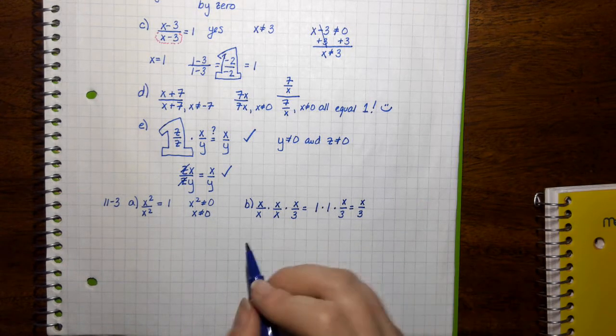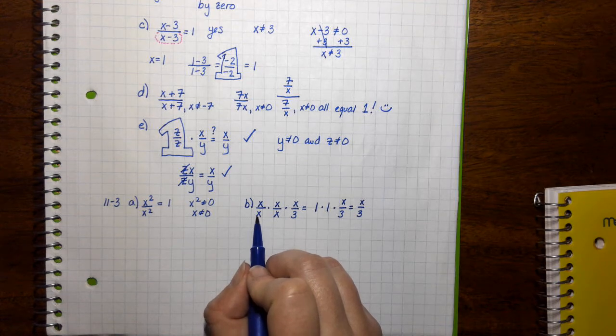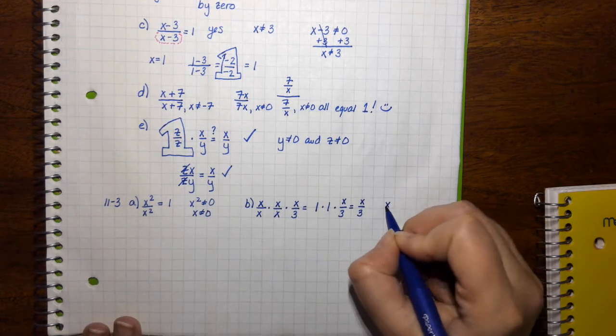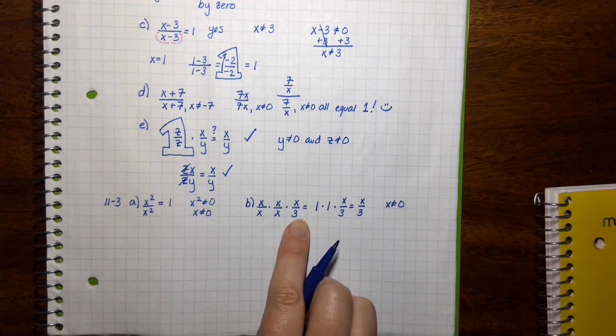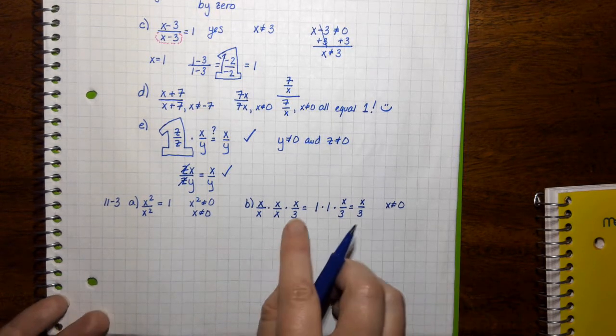And what can x not equal? X cannot equal 0 in this one, and that one doesn't count because it's definitely 3 and it's not going to be 0.